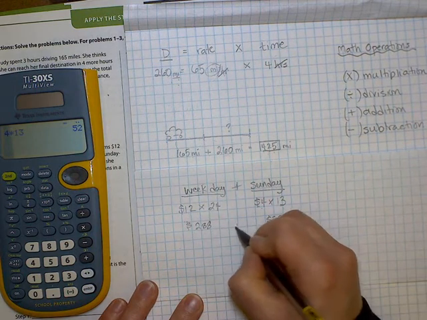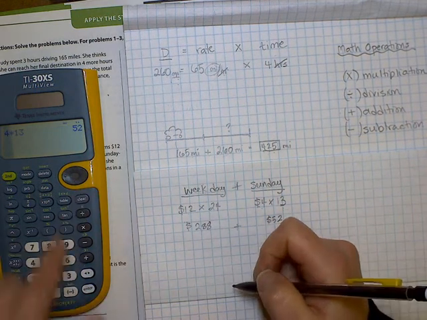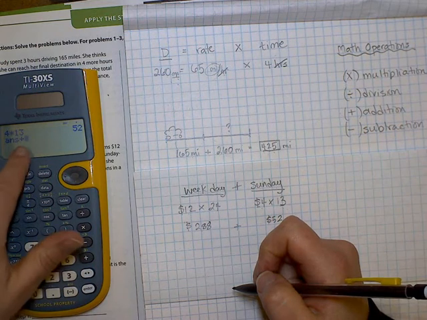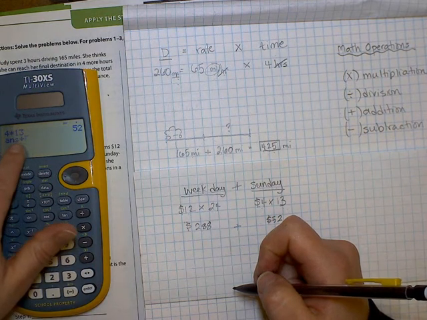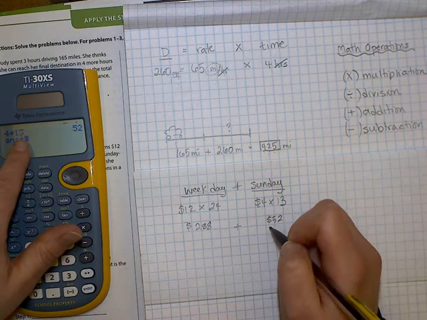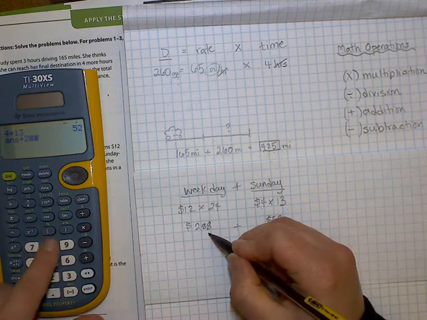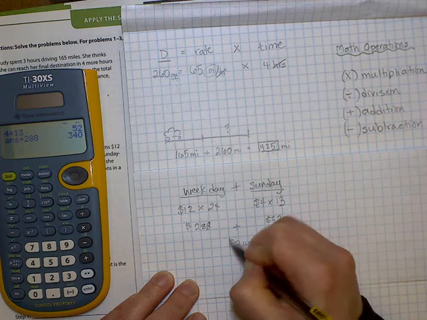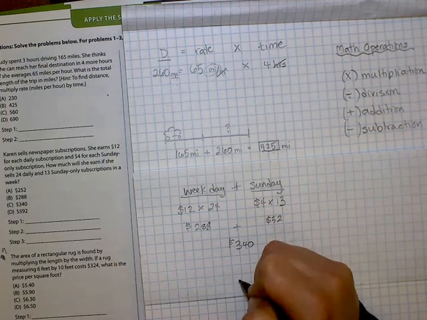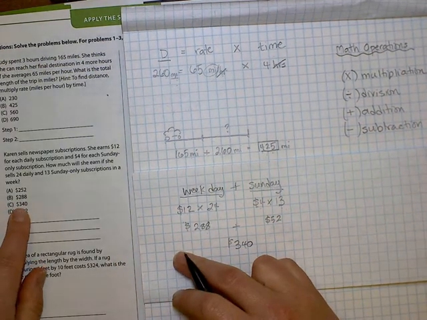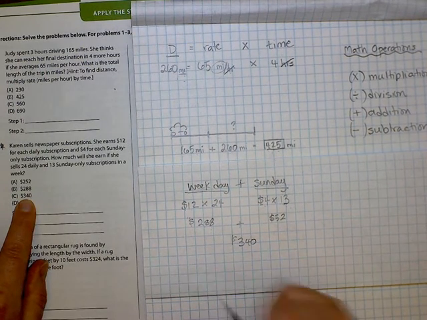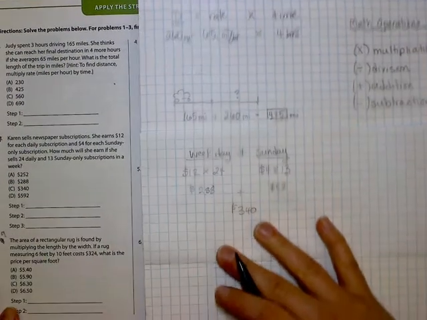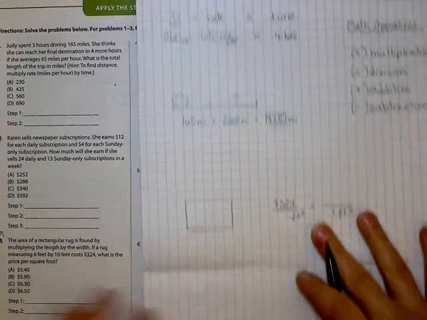Okay, now I'm going to add these two together. So I got 52 plus, if I just press plus on the calculator, it'll give me answer plus 288, which is going to give me $340. So that's her total for the week. $340. Is that an answer? Yes. Whew. C.